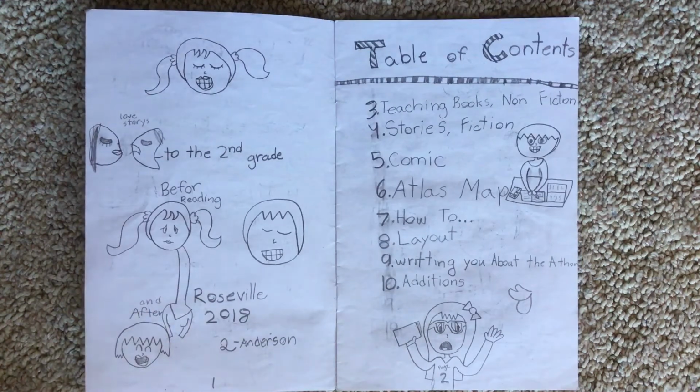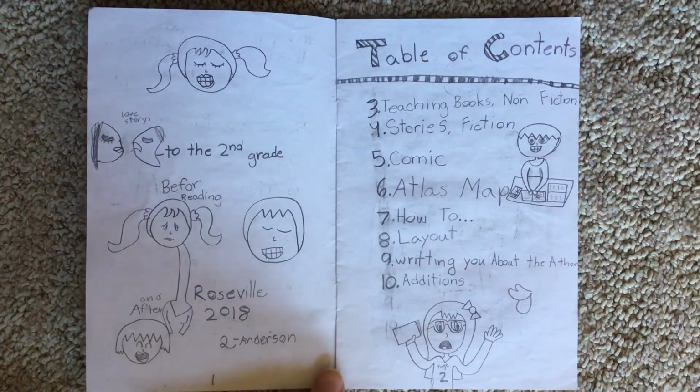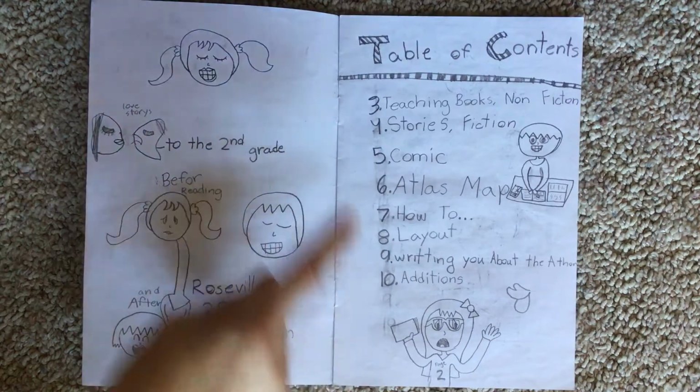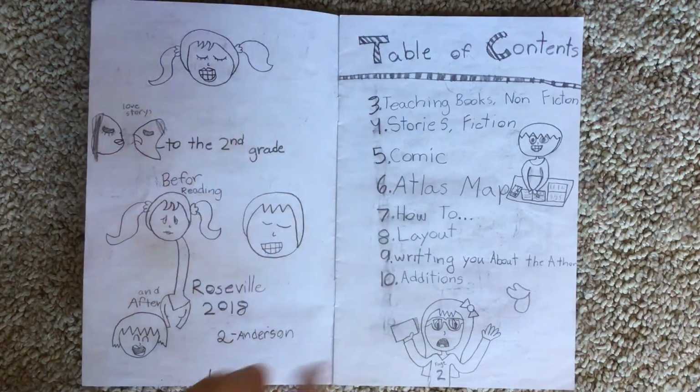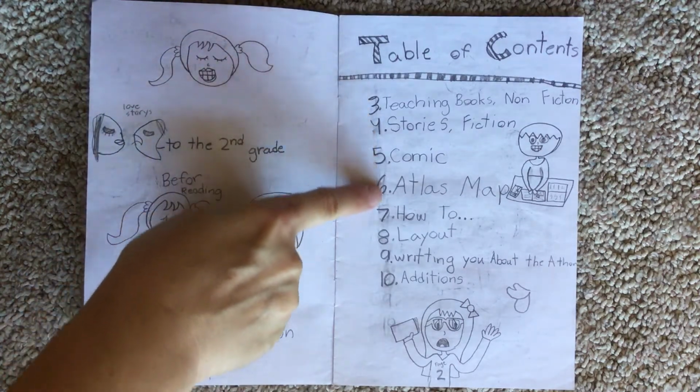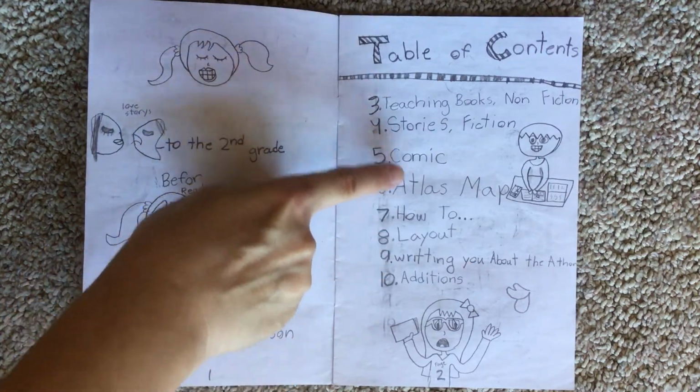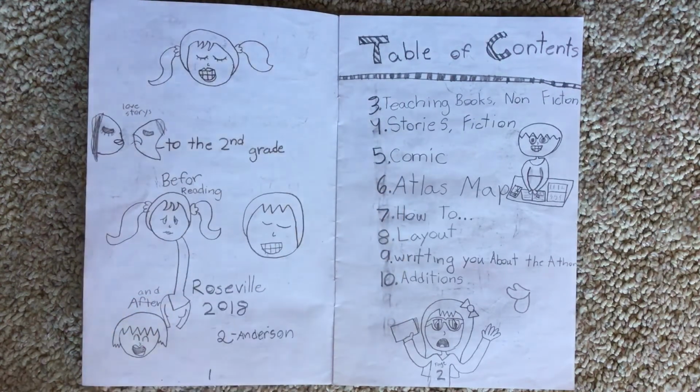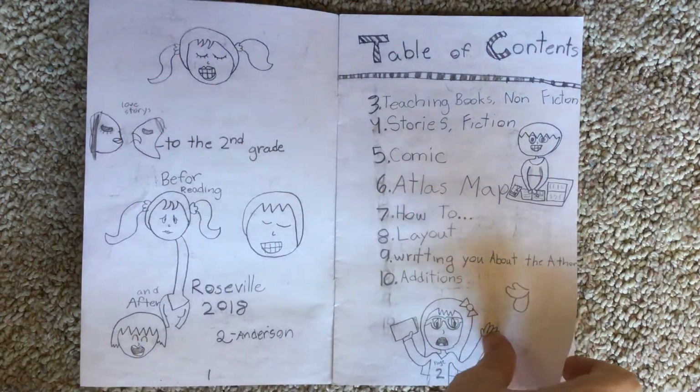Because this is a how-to book, it's a non-fiction book, so it has a table of contents, okay? And if you are making a chapter book, you can also add a table of contents. Most often you see a table of contents with nonfiction. So she's got all the different chapters numbered here and all the different headings for what the different sections are going to be about.